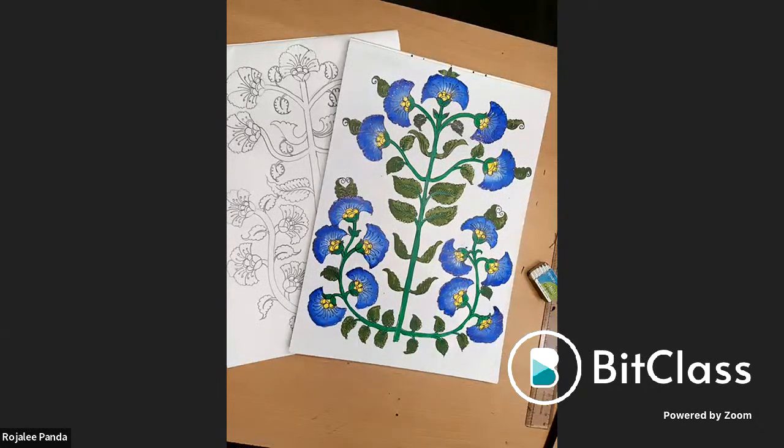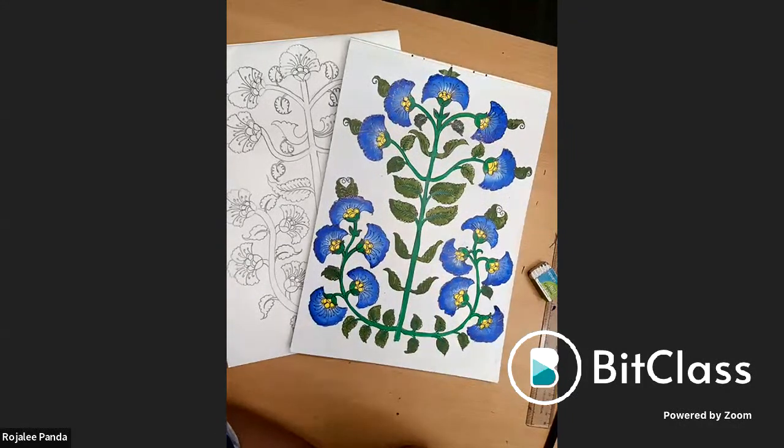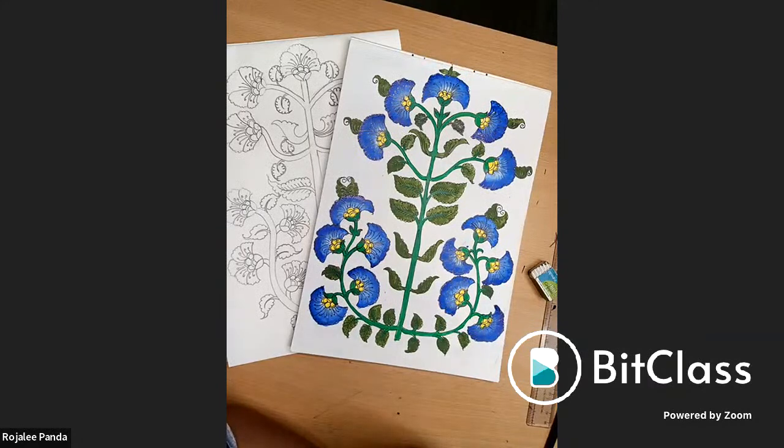Okay. In certain painting, like in Patachitra, we use pink color, but that pink color we don't use directly. We use red and white color to get the pink color. So like that, you can use in some part of the painting, but in Kalamkari, normally I don't recommend. Okay. Yes, you can go for orange or yellow color.